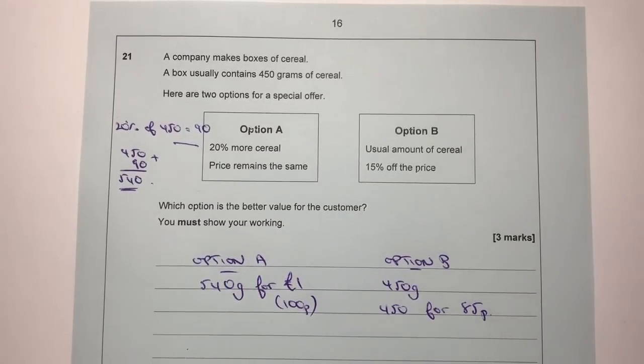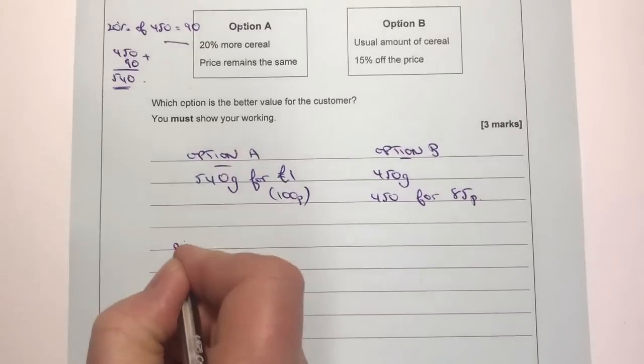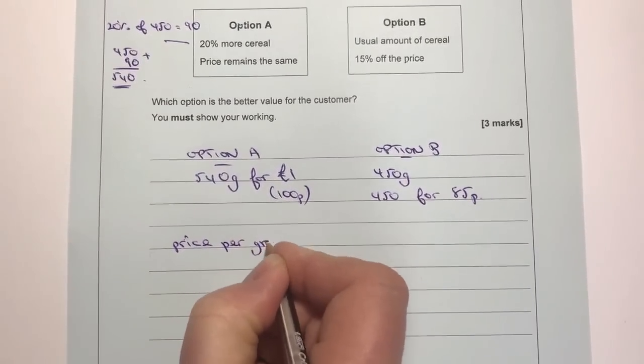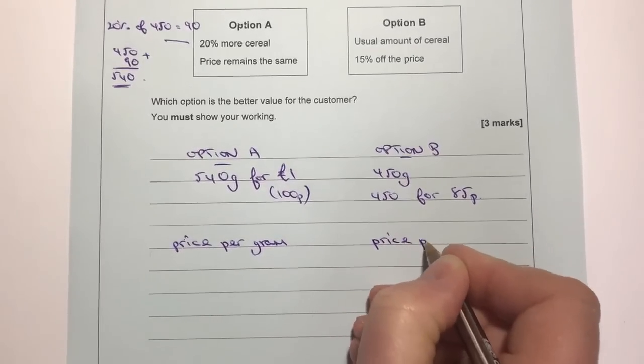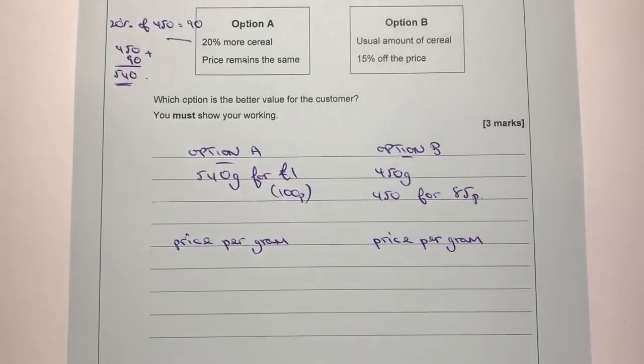So now I've got two relationships. I've got 540 grams for 100p, or I've got 450 grams for 85p. Well, I can use that to work out the price per gram. That makes it a little bit easier for me, and because this is a calculator question, I can do it simply by feeding into my calculator.